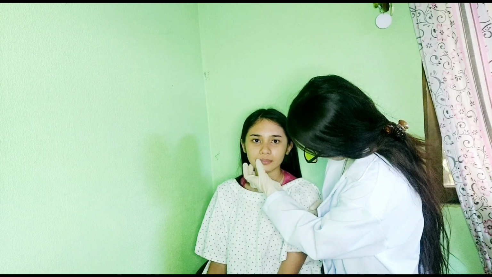So, inspect the patient's lips. They should be moist with normal color. You should not see any lumps, cracking, or scaliness. Okay, it's all normal. And then ask the patient to close her mouth. Check if the lips close symmetrically.